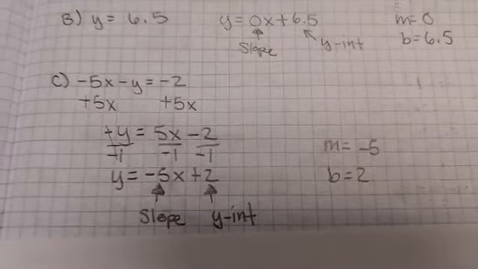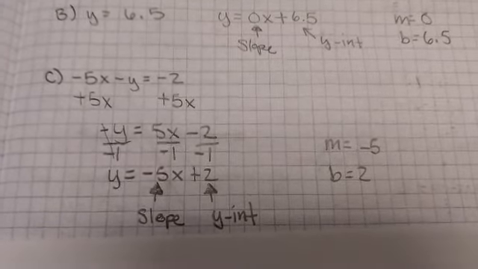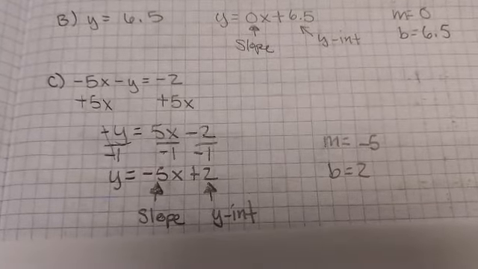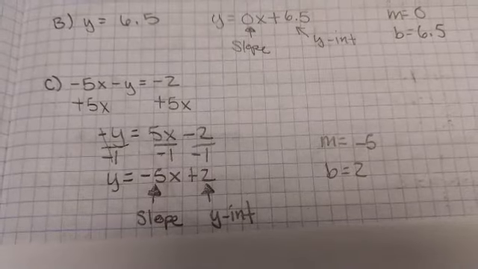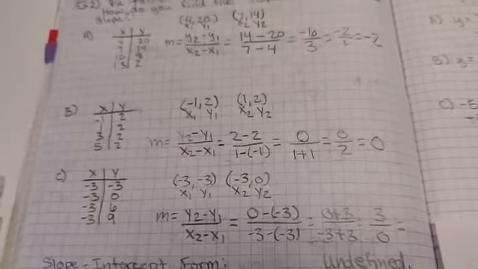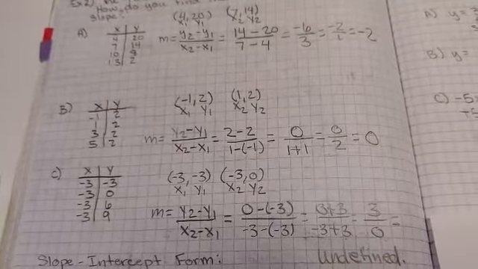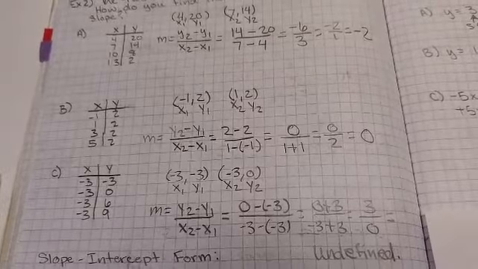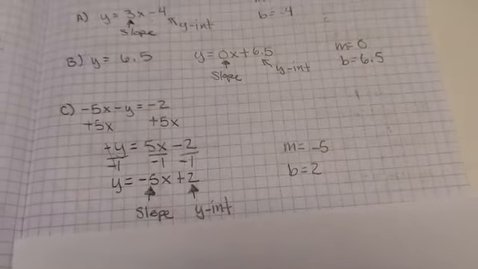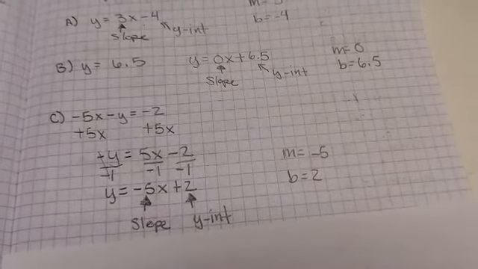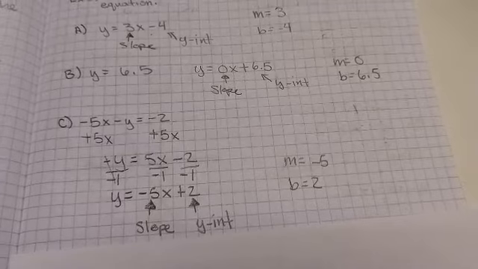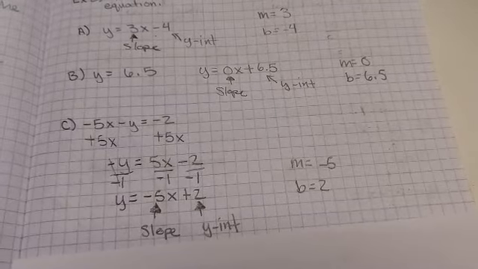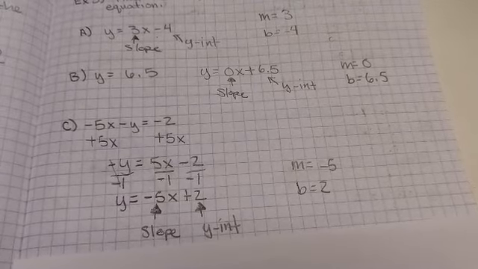So on your worksheet, it's going to give you a graph. You're going to have to find the slope from a graph. It's going to give you 2 points. If it gives you 2 points, you're going to use this like what we did on these 3, where you plug into y2 minus y1 over x2 minus x1. And then it's also going to give you some equations, and you're going to have to figure out what your slope and your y-intercept are from your equations. Those are the 3 types of problems that you're going to have on your worksheet today.